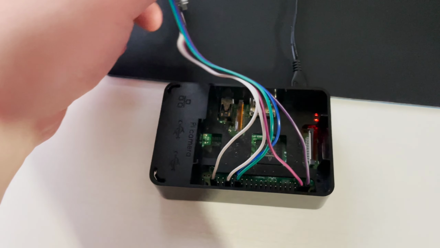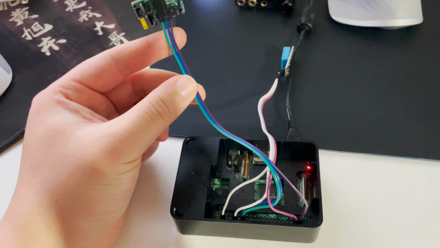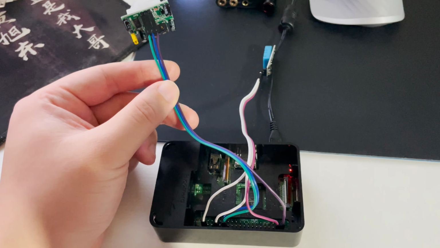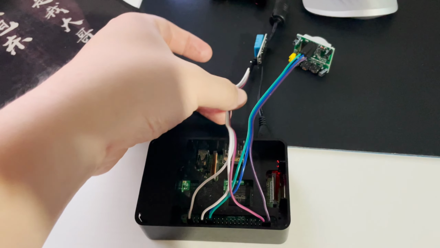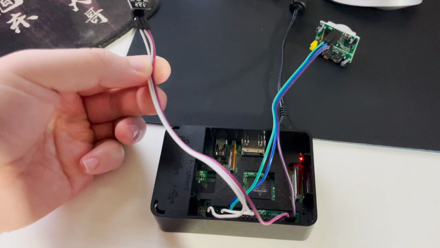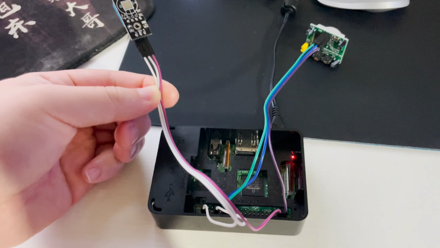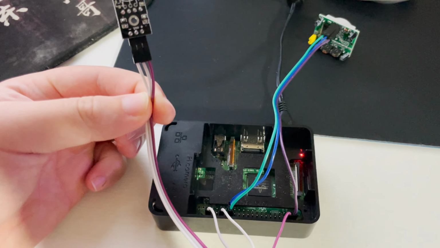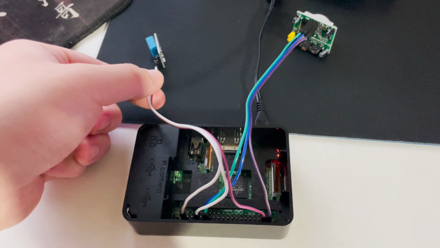We first introduce the motion sensor. The green wire is connected to the 5 volt, the blue wire is the data, and the purple wire is connected to the ground. For the DHT11, we also have 3 wires. The white one, the left one, is connected to the VCC. It could be 3.3 volt or 5 volt. The gray one, the middle one, is connected to the data, and the purple one is the ground.